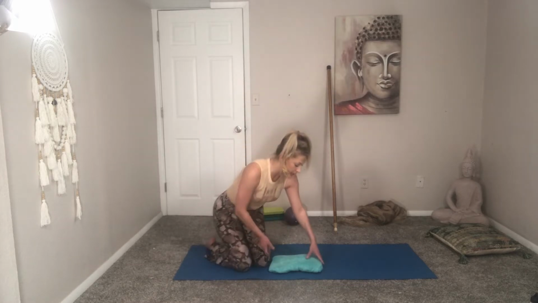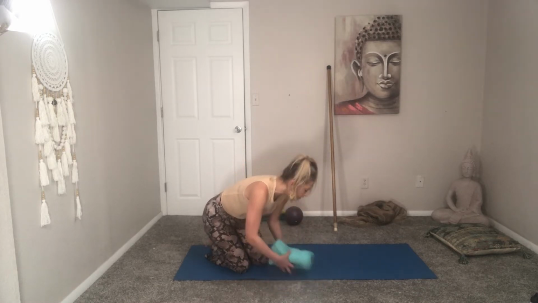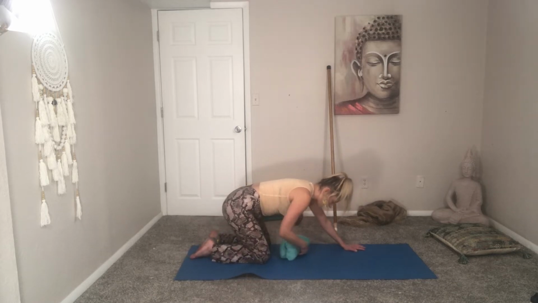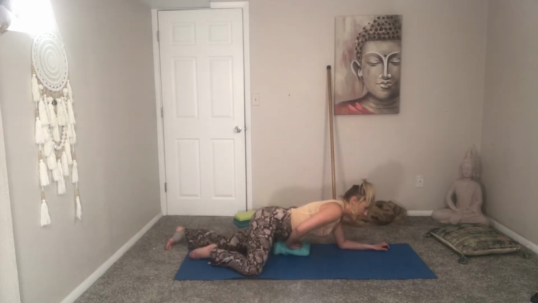And just notice from one side to the other, which side feels more spacious and which side feels more tensioned or dense. So you can feel for yourself that you are actually able to make a difference, even if it's subtle. Let's take that towel again and kind of ball it up for ourselves. And then we're moving to the other side now. So come back down. We're gonna place the towel on our abdomen. So it's the left side now.